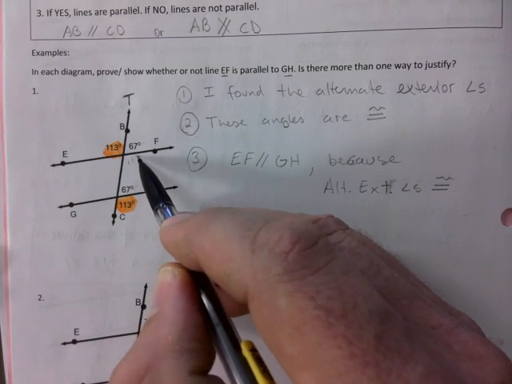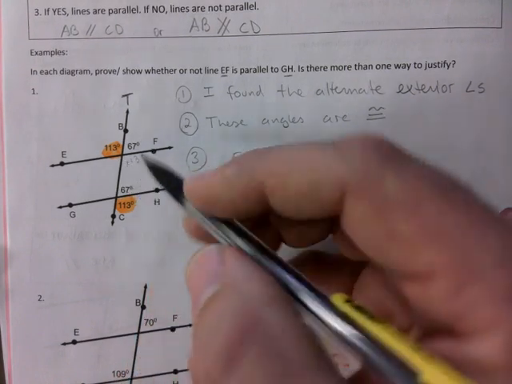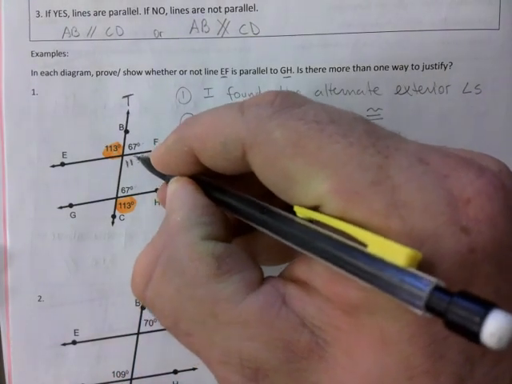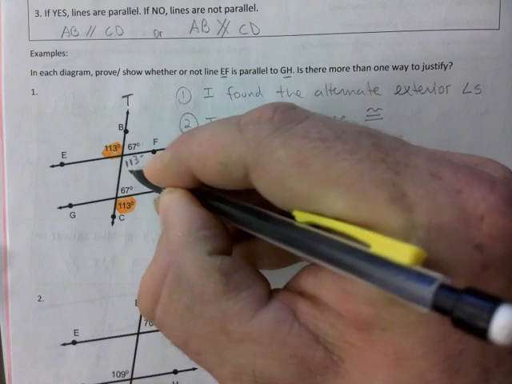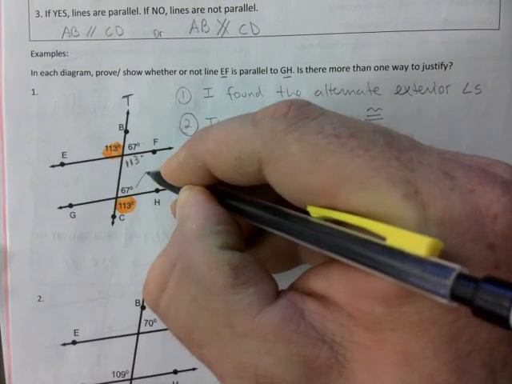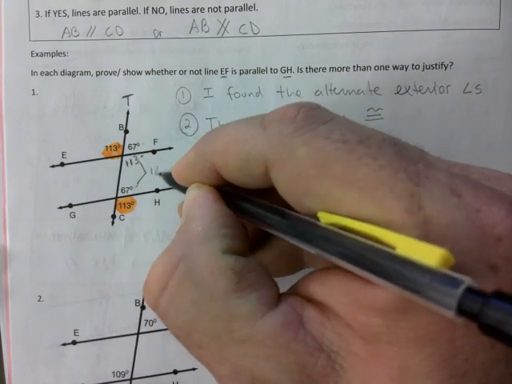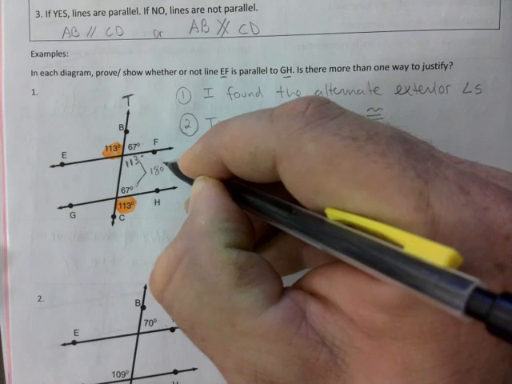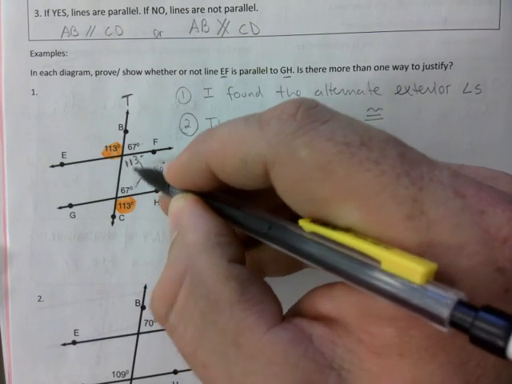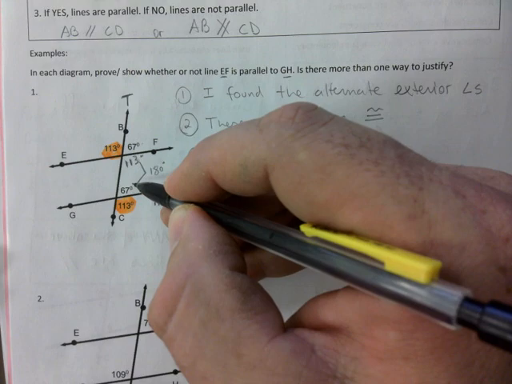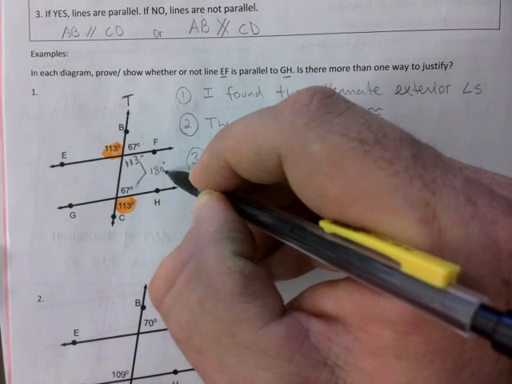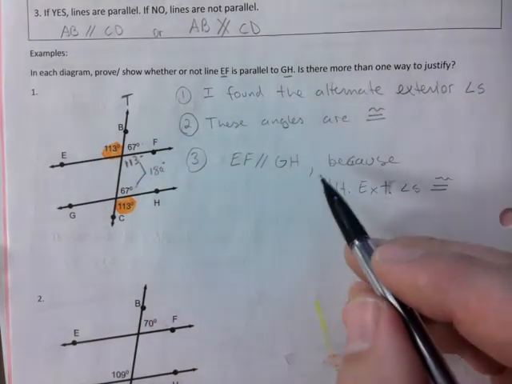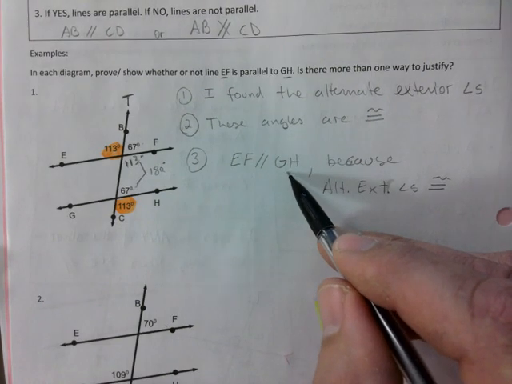Technically, this is 113. Maybe don't write that down. Just let me doodle here. This is 113 because vertically opposite angles are congruent. What do these two add up to? They add up to 180. So you could have also said, hey, I noticed that consecutive interior angles are supplementary, or add up to 180. Same. Therefore, EF is parallel to GH.